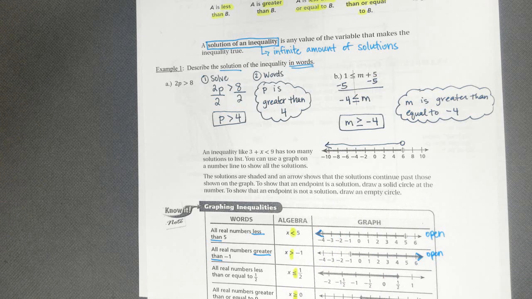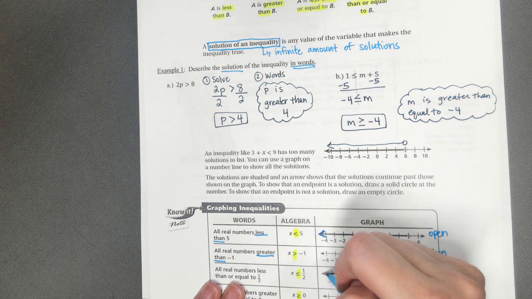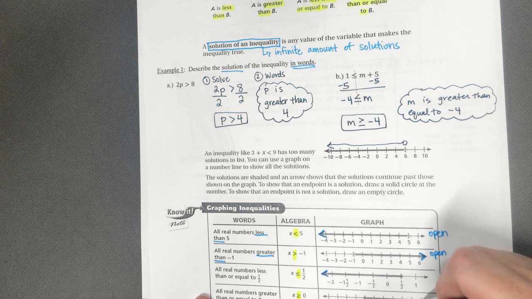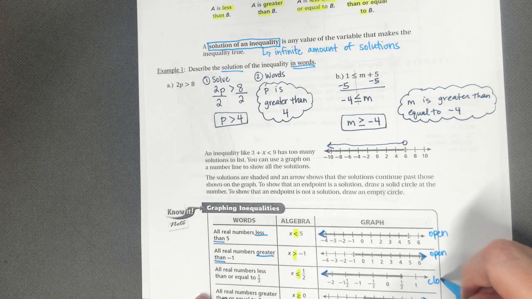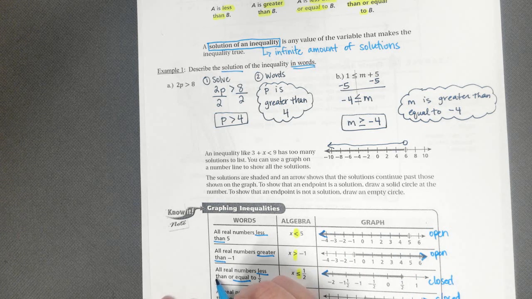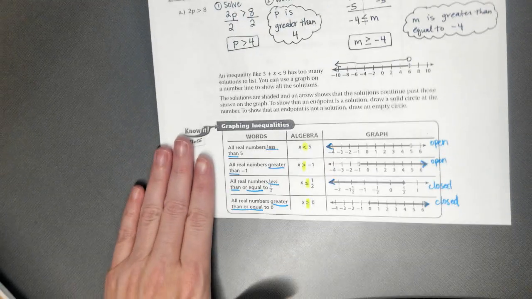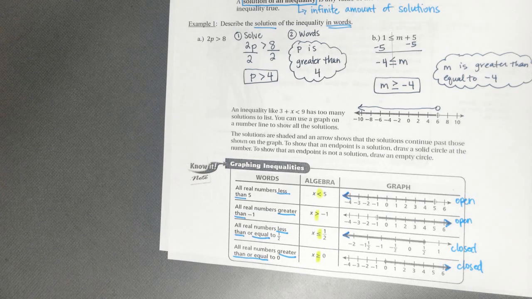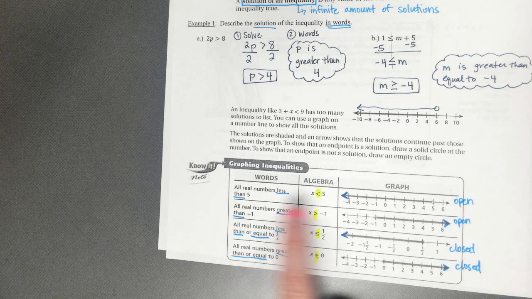All right, so we're just going to pay attention to the signs here. If it's equal to, then that just means your circles are closed. So this one would be closed, and this one would be closed. Anytime you have the equal to. Okay, so let's just take a minute to look at those different patterns and how they appear. So if it's less than, you're going to the left.